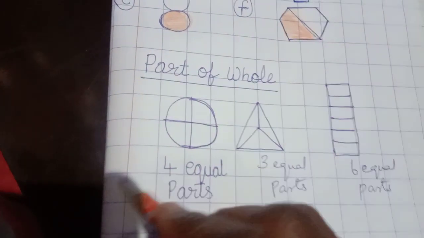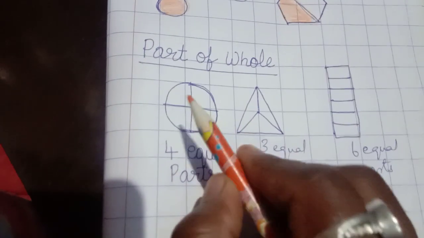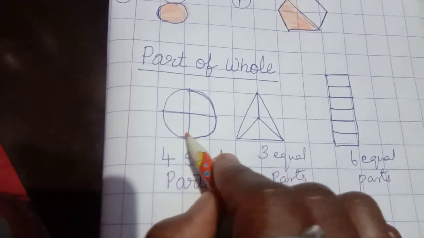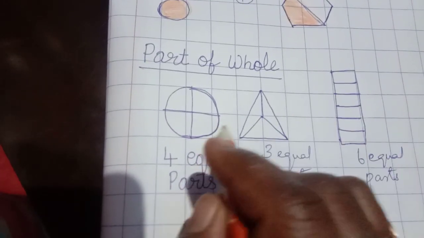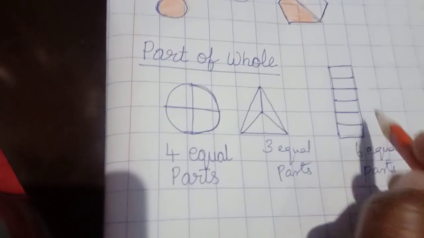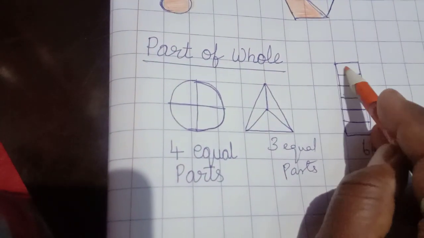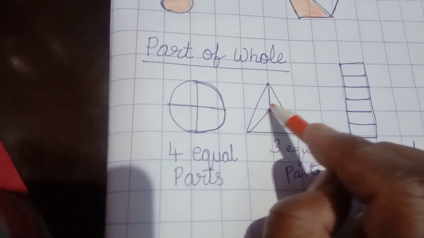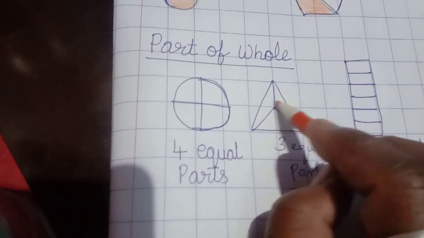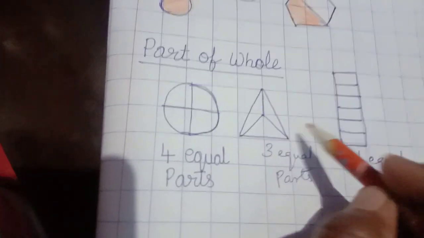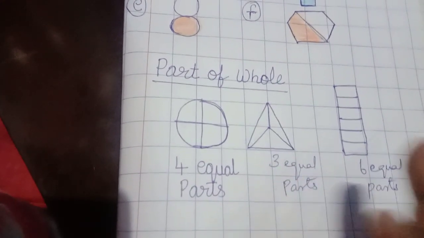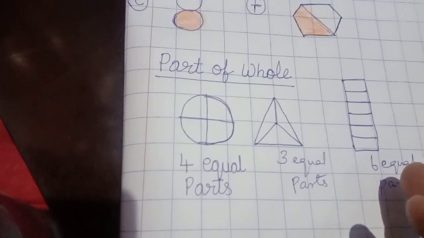6 equal parts. If someone is saying color 1 by 3, you can color 1 part of 3. So if you know this only, you can color it easily. Color 2 by 6, it means you can color 2 and leave the other parts. Color 2 by 3 means you can color 2 and leave one part. In the same way, if you know this only, you will be able to identify the next coloring parts.